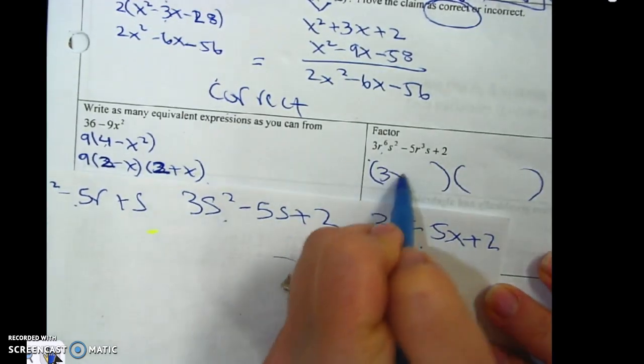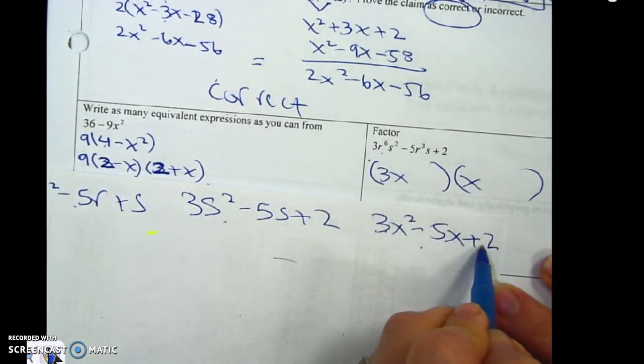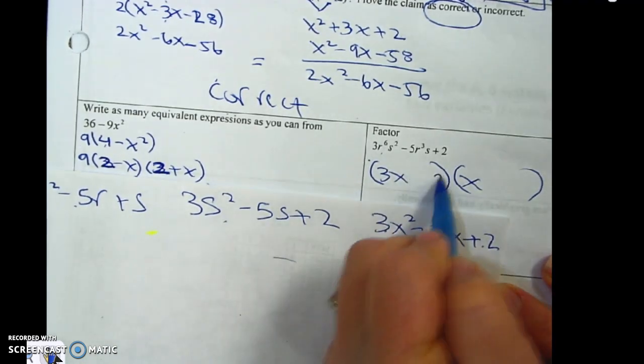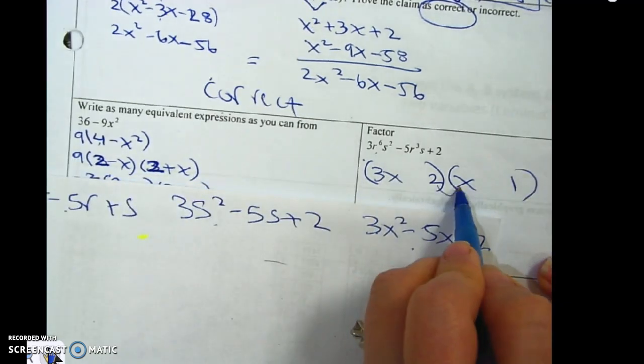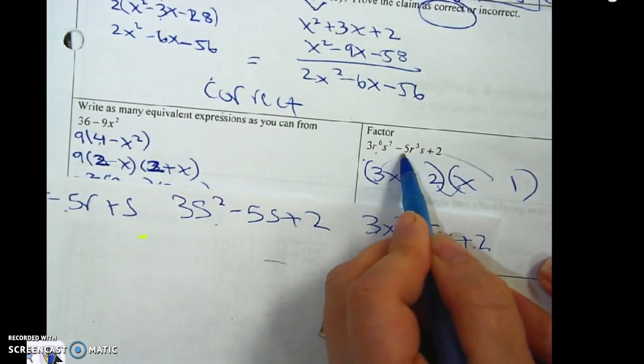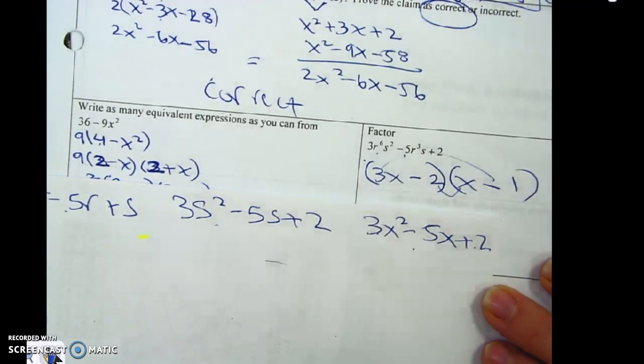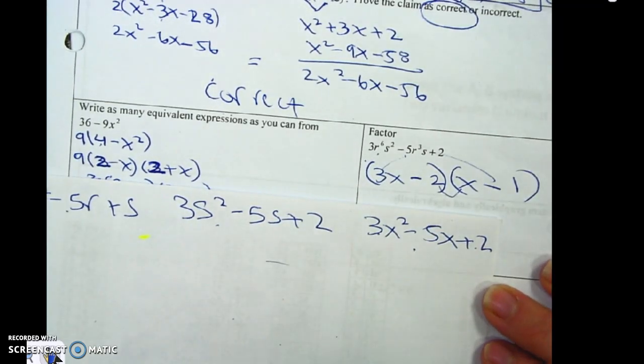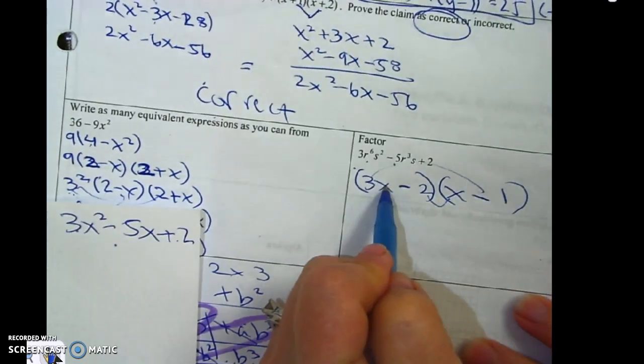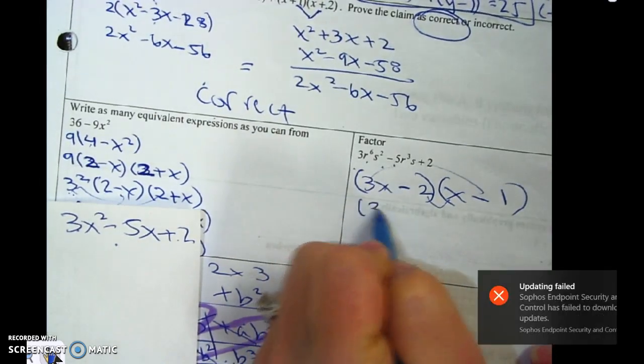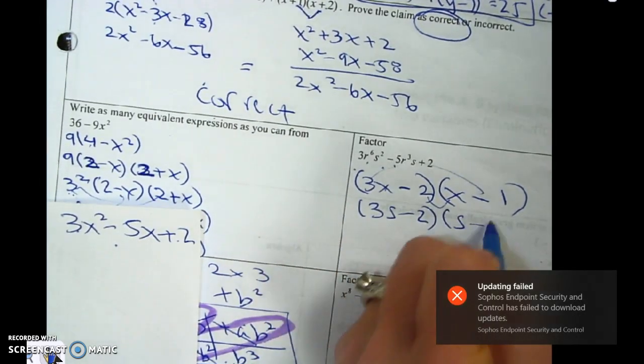3x squared gives you 3x and x. The only way to get 2 is 2 and 1. So I know if I put a 2 here and a 1, 2 times 1 is 2, 3 times 1 is 3, that gives me 5, but in order for it to be negative, that has to be negative. But I'm not dealing with an x, I'm dealing with an s. So that's really 3s minus 1.